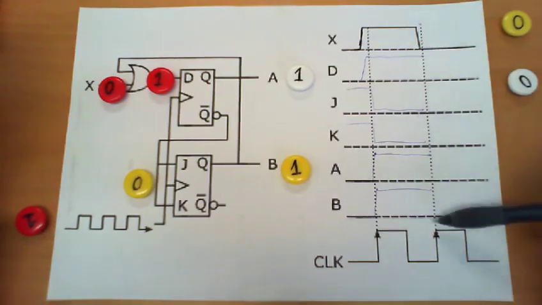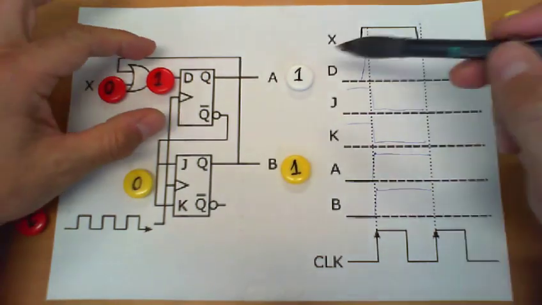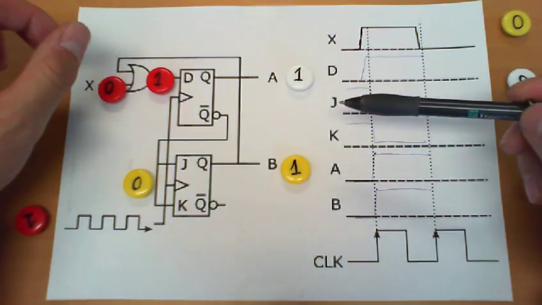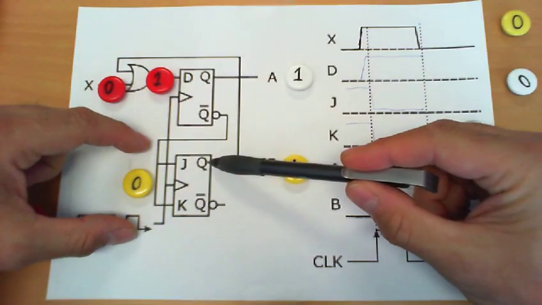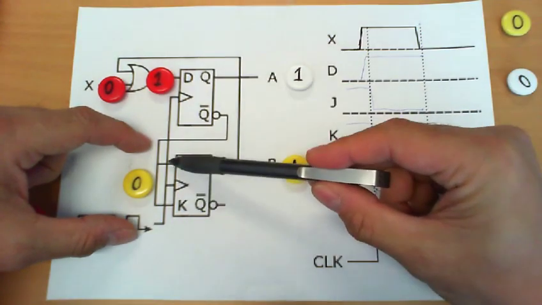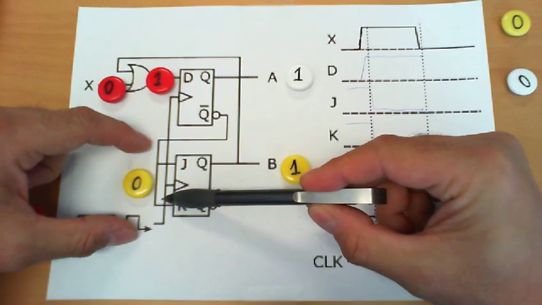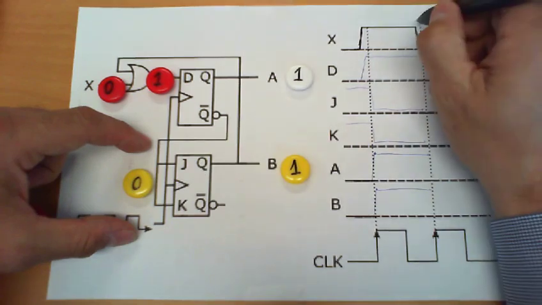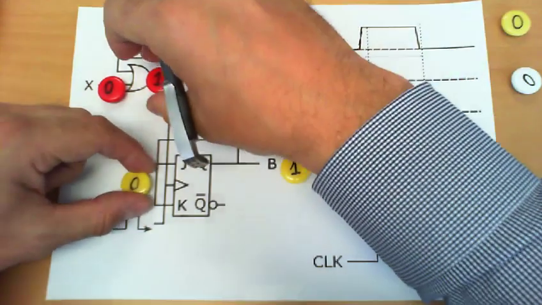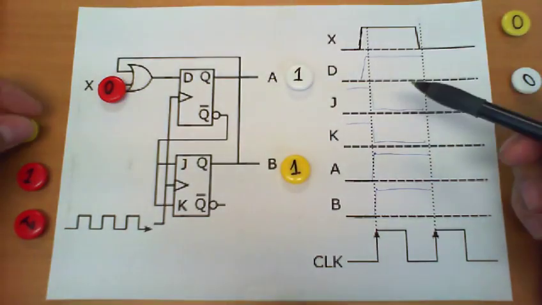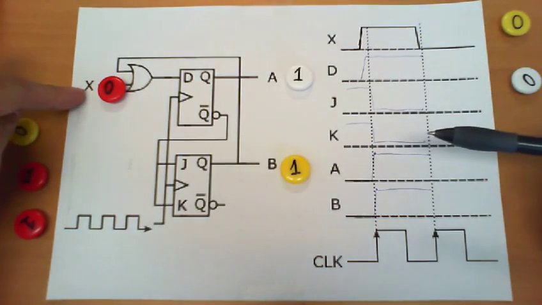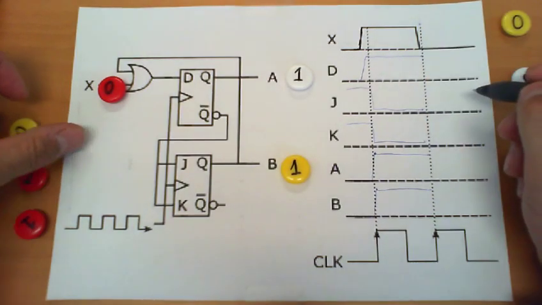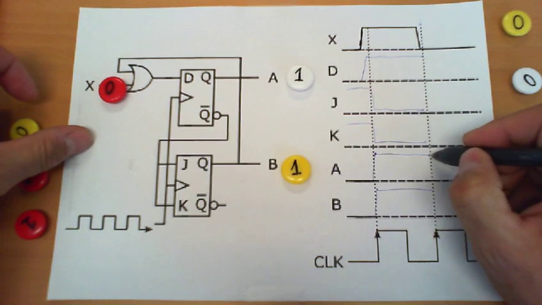Now with this in mind, whenever the edge of the clock comes again, we know that this flip-flop will maintain this value because it has a 1 in the input which will be translated to the output. And, very important, this JK flip-flop has the value 0 in both of its inputs, and therefore it's going to remain with the value 1 at the output. Therefore, in the instant immediately after the clock edge, this is the status of these three signals, A, B, and X. As we can see, X will remain 0, this is an input. A and B will remain 1.